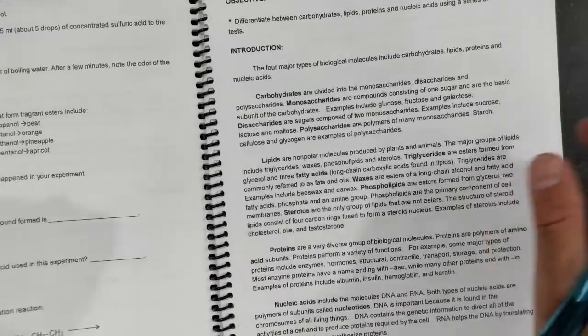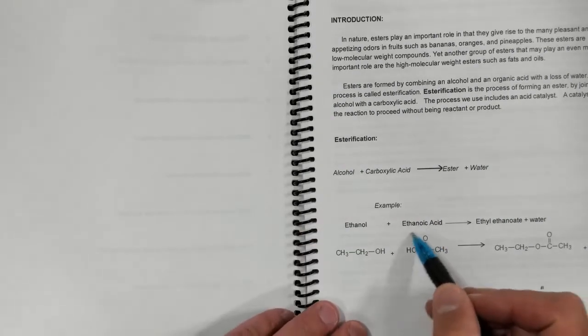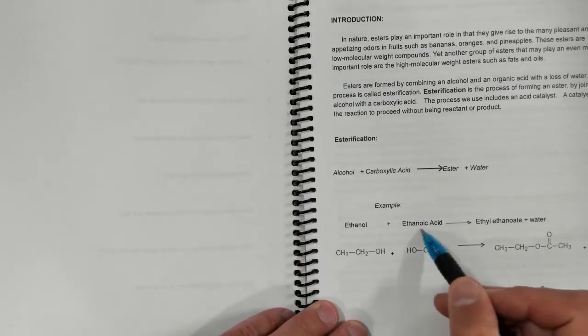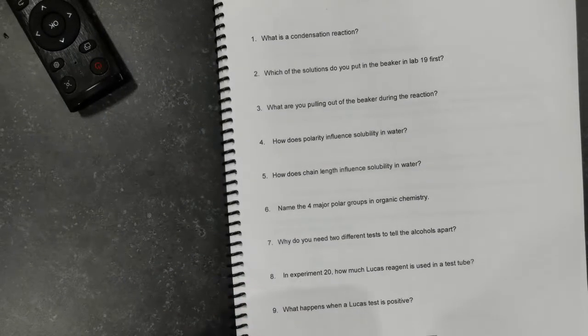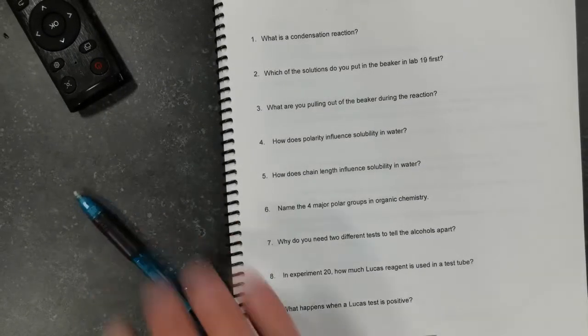Do we have, okay, hold on a second. Carboxyl group right here, and carbonyl group. Okay.